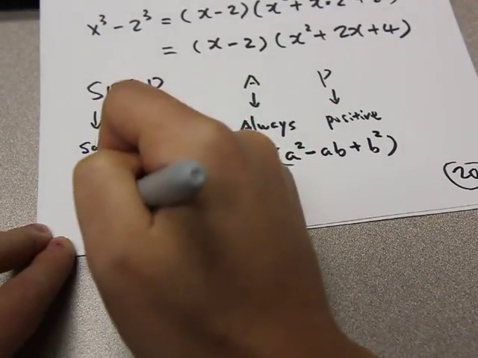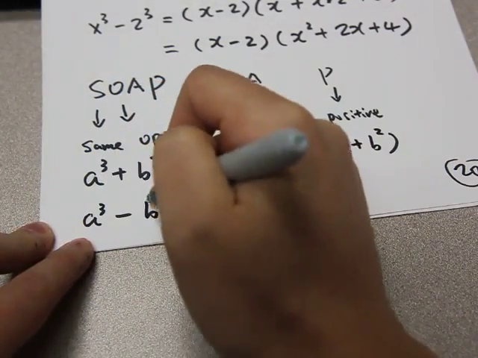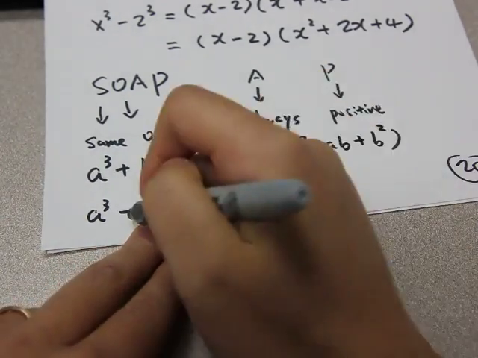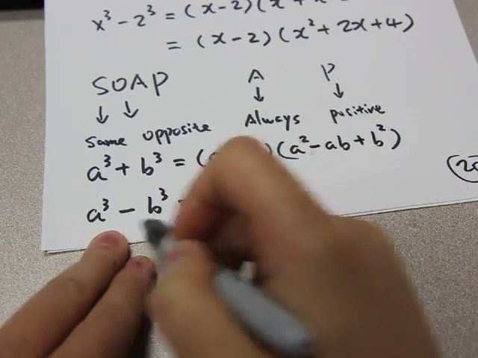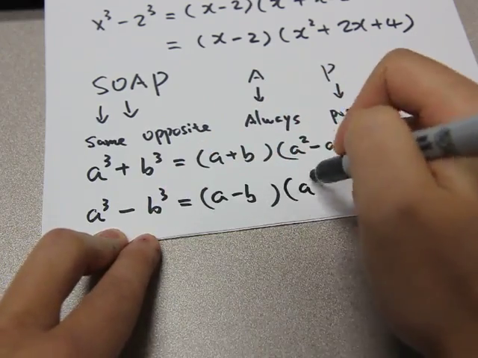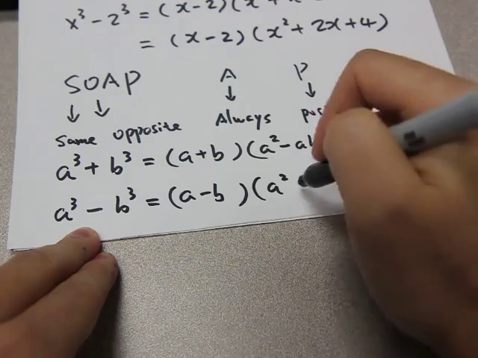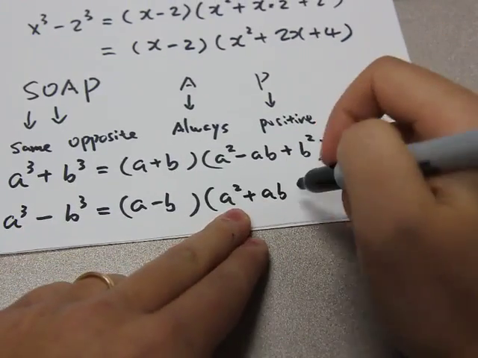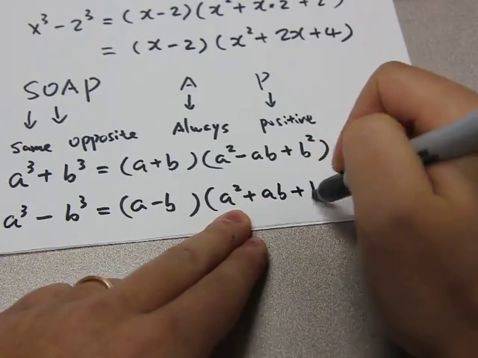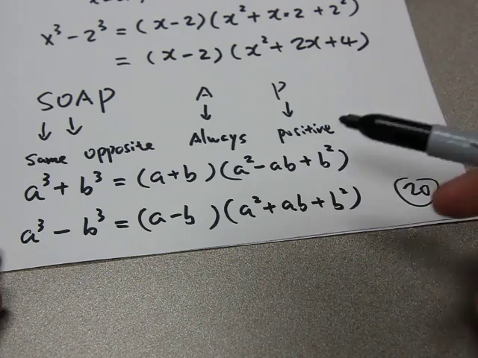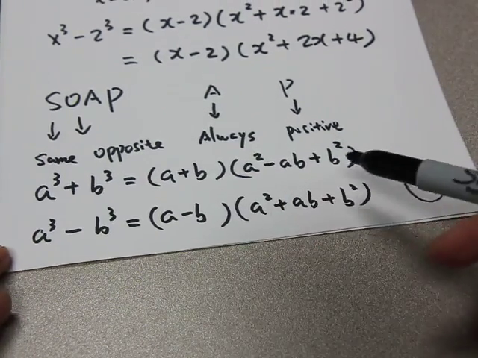Okay. Similarly, if we have a cubed minus b cubed, in the first factor it should be a minus b, because it has to be the same sign. And then in the second factor we have a squared plus, because it's opposite, plus ab, and always positive, so plus b squared. Right? So this is the way you can memorize these two formulas. Okay. Now let me do some other examples using these two formulas.